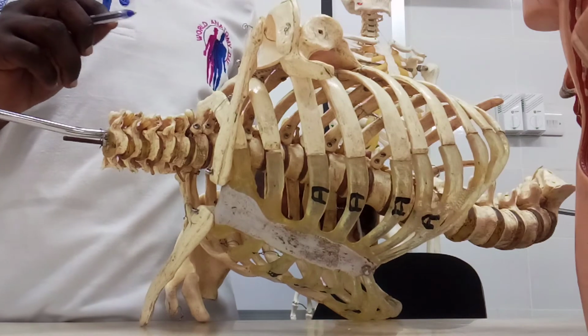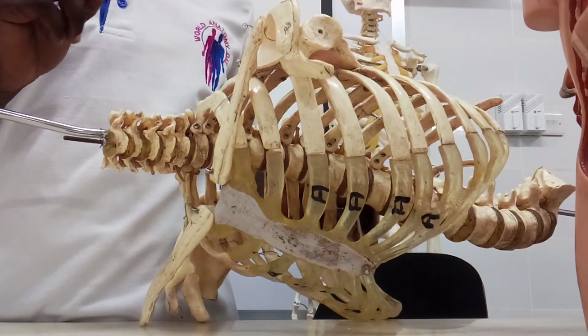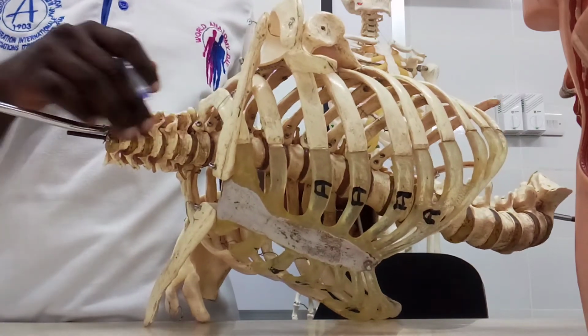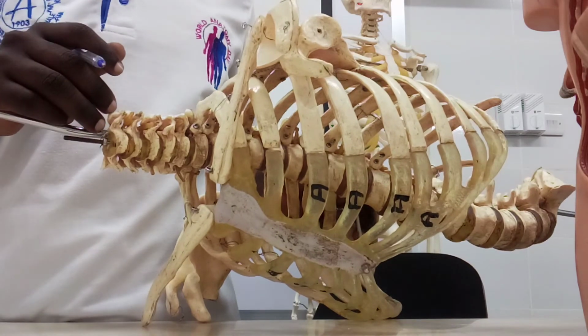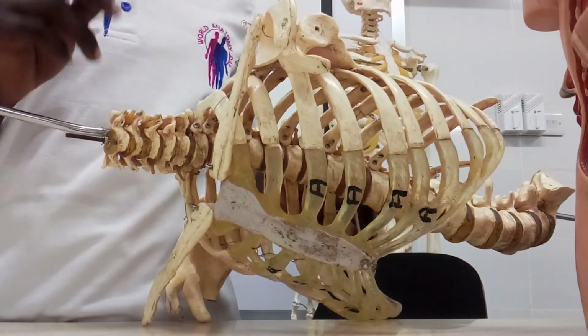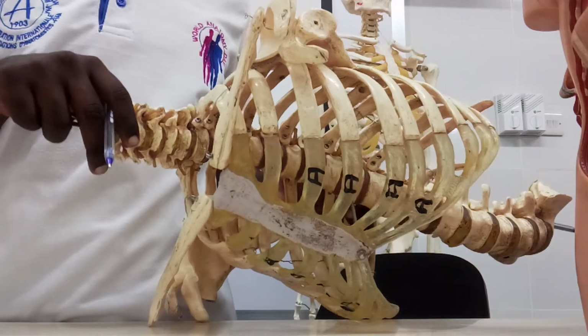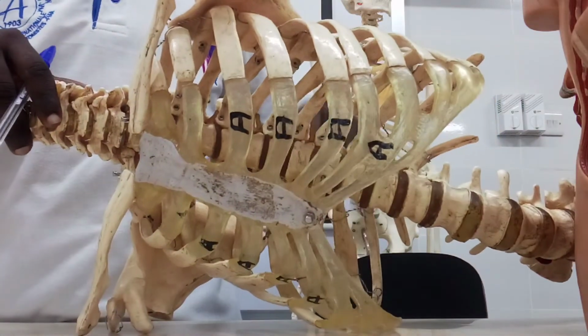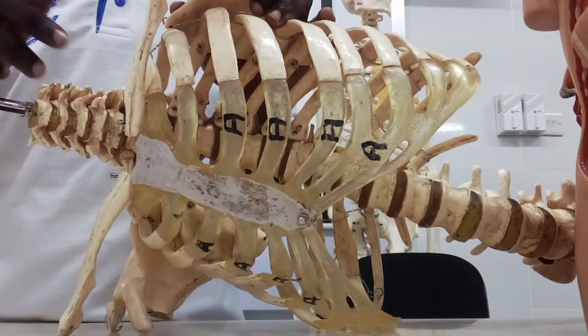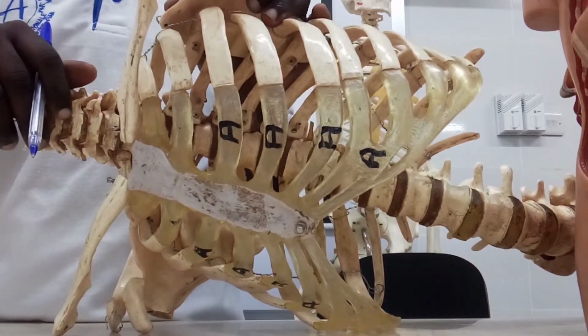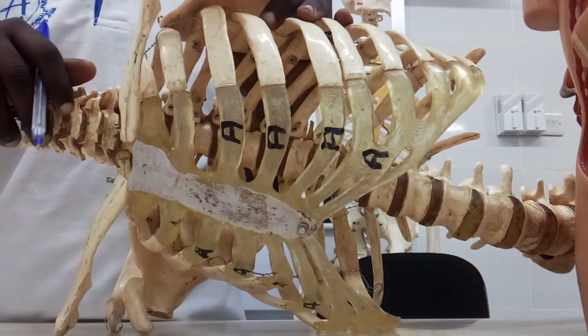So what happens is that on the left side, the thoracic duct crosses lateral and posterior to the vertebral artery, at the level of C7.